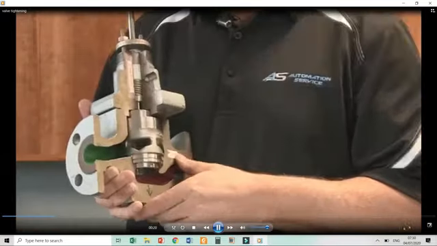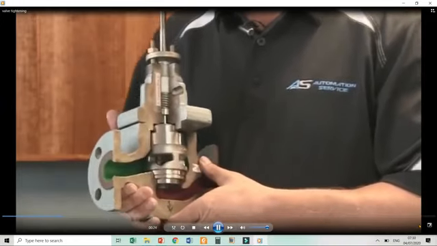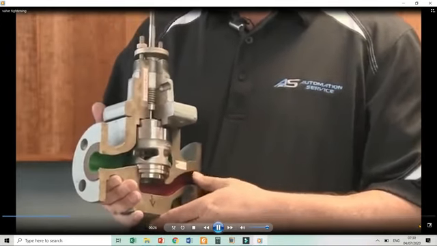Hi, I'm Jerry Boots, Director of Engineering at Automation Service. I want to talk to you today about one simple way to extend the life of your control valve, and that's packing maintenance. Valve packing is a component in a valve that forms a pressure seal between the inside of the valve and the outside of the valve, keeping the process fluid from leaking out.